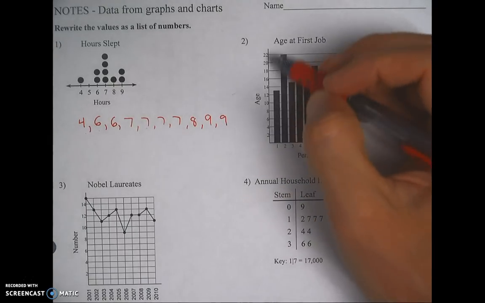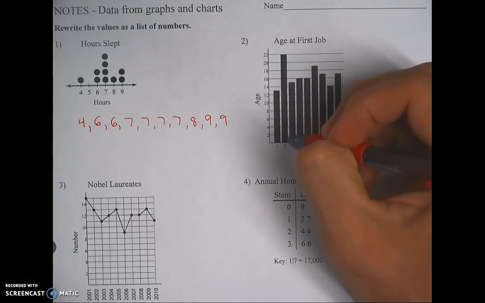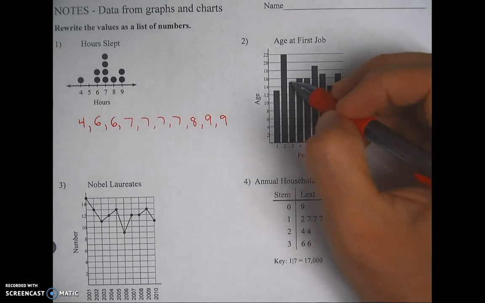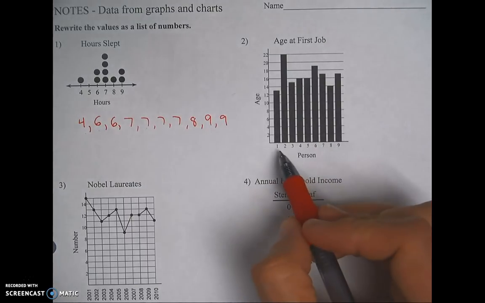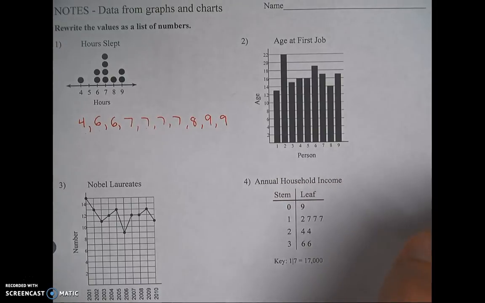And then here are their ages. So person number 1, their age is between 12 and 14, so that'd be 13. Person number 2 is 22 years old. Person number 3, so on and so forth. So this is not telling you there's 3 people here and 4 people here. This is just 9 different people.